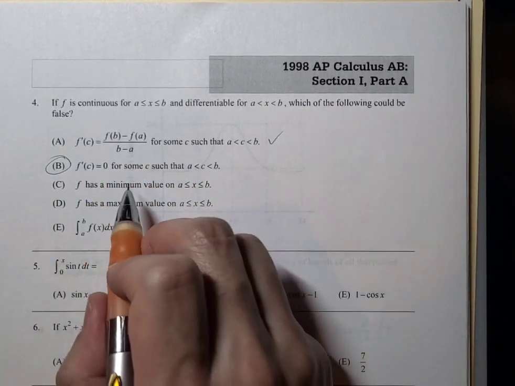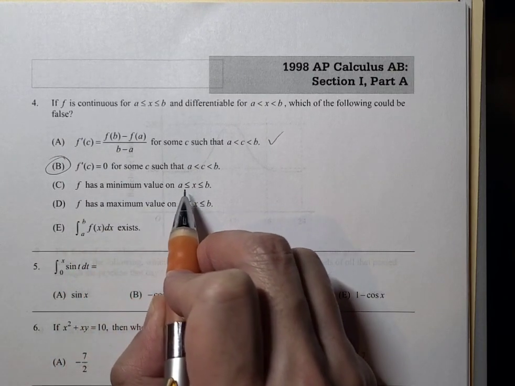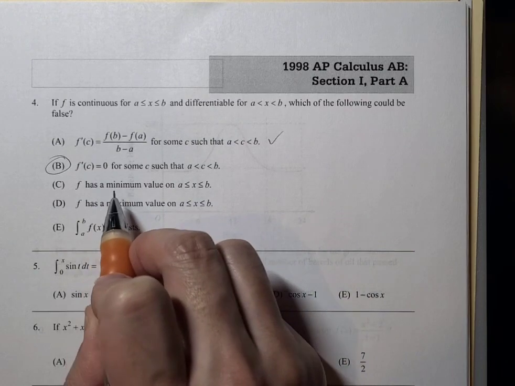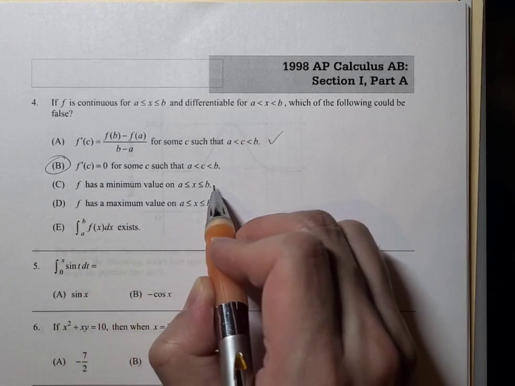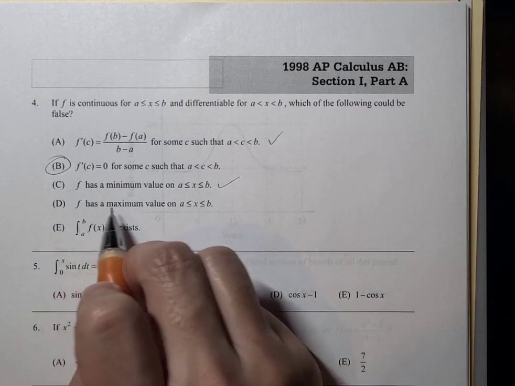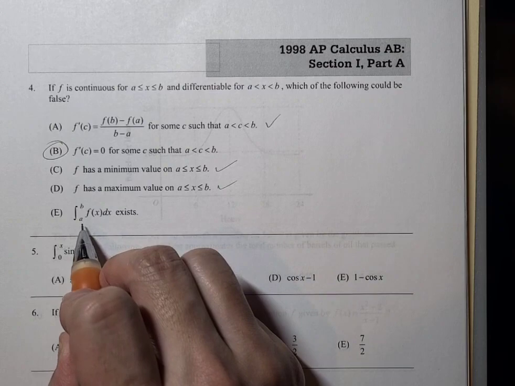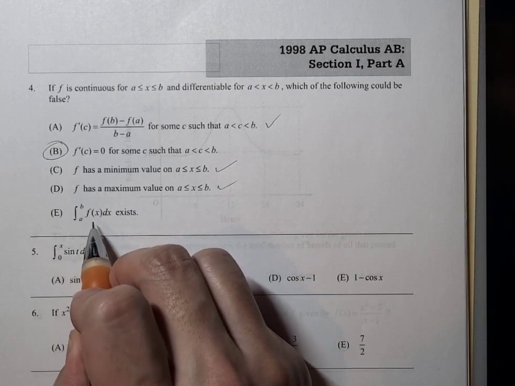But let's look at the other choices. F has a minimum value on this interval. This is just saying there's absolute min. So this is, of course, true. Whenever it's a closed interval, there has to be an absolute min. Same thing for max. There has to be an absolute max. And this one just says integral from a to b, f of x dx exists.